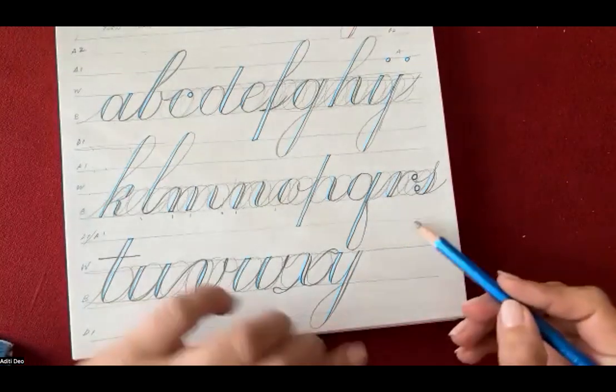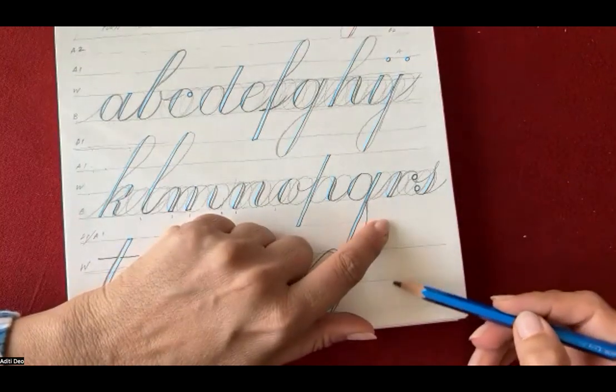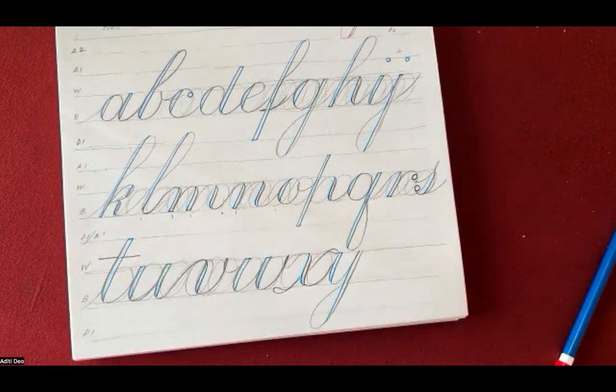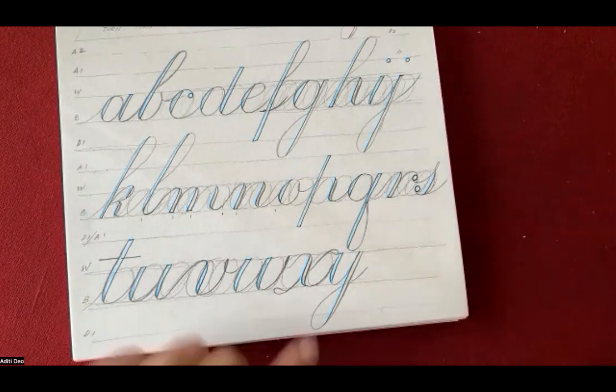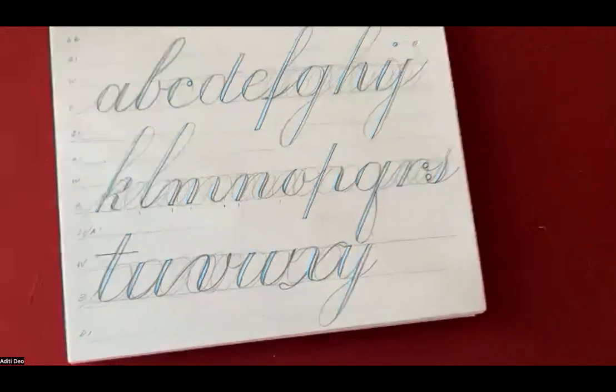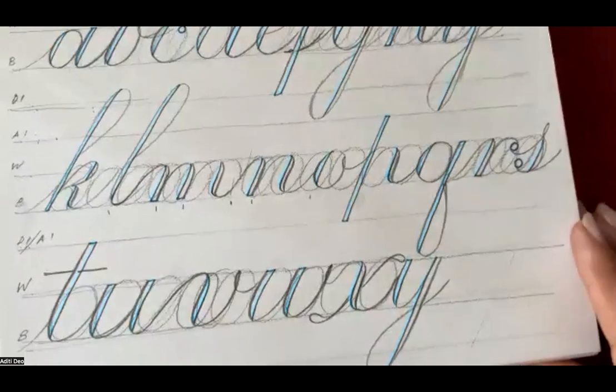And I'm going to write the Z over here because I need this extra space. Aditi, where did you start the Y from? I'm a little confused. Oh, okay. Got it.